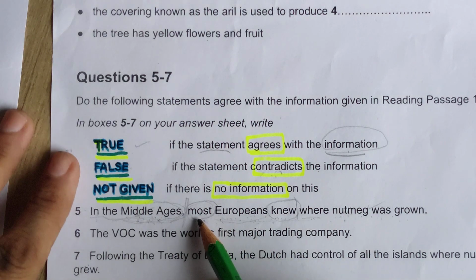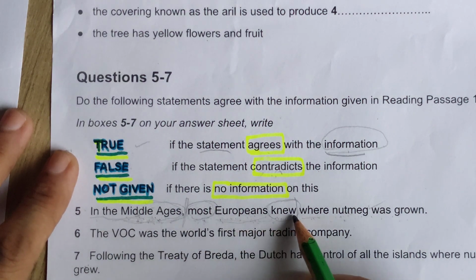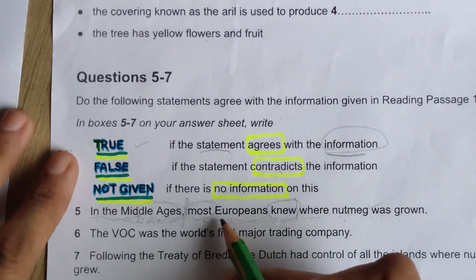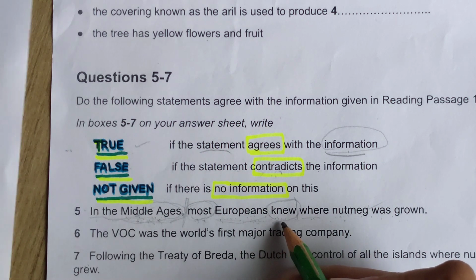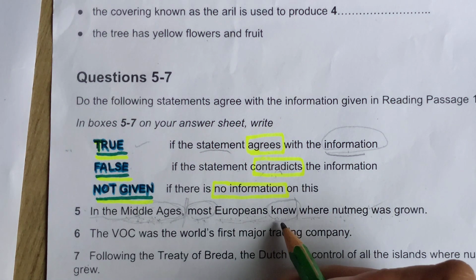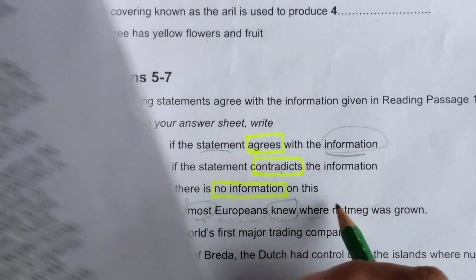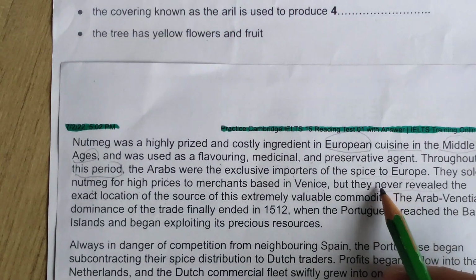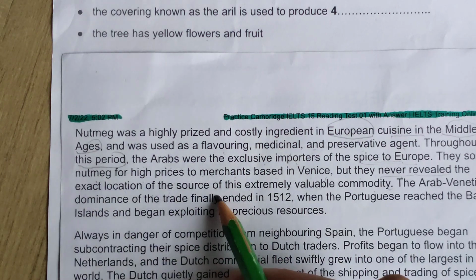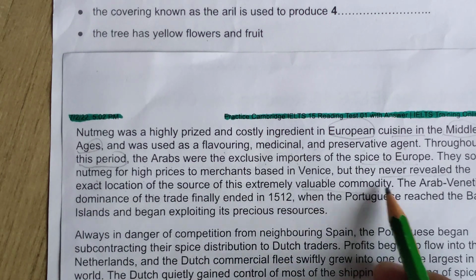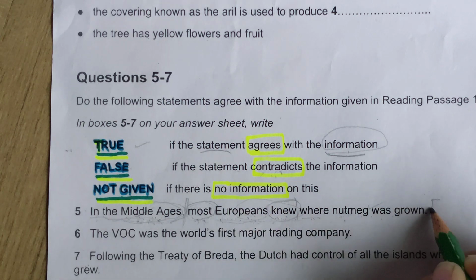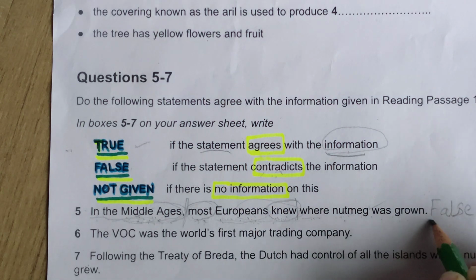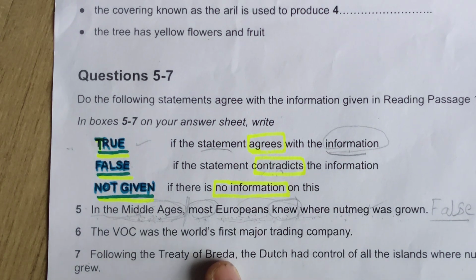So what is the statement saying? In the Middle Ages, most Europeans knew where nutmeg was grown. So how would most Europeans come to know? Because the Arabs were not disclosing from where they were bringing it. It is written: they never revealed the exact location of the source of this extremely valuable commodity. It means most Europeans did not know. So it is a contradiction, and my answer is false. Okay, let's move on to the next one.